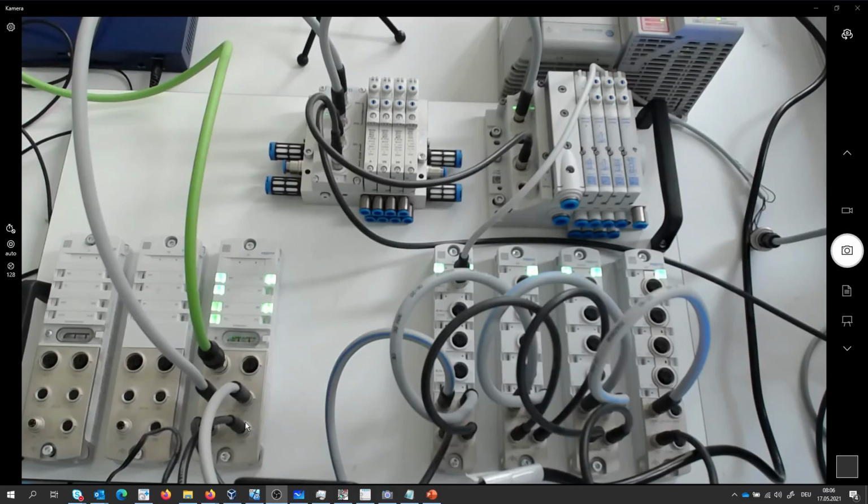Here you're seeing our node actual. You see the TP1 LED is flashing and the network status LED is also flashing green. At the moment, this system has no IP address.